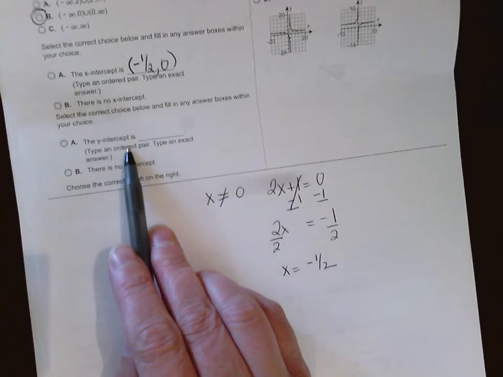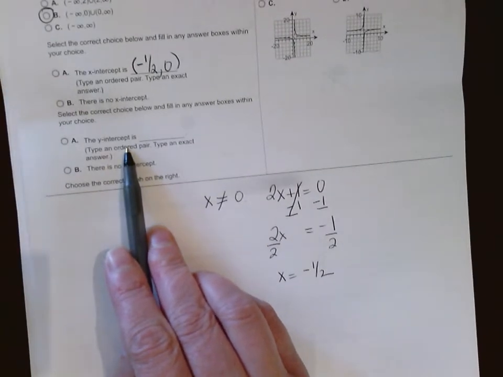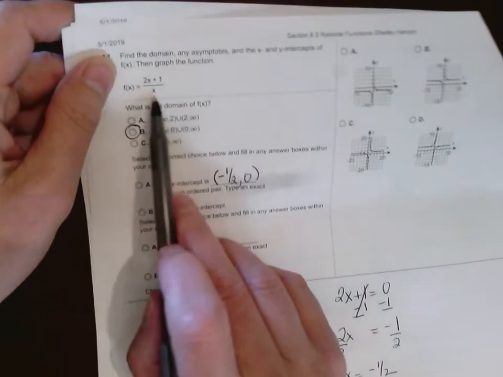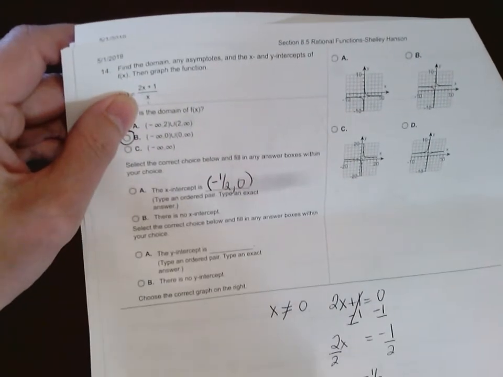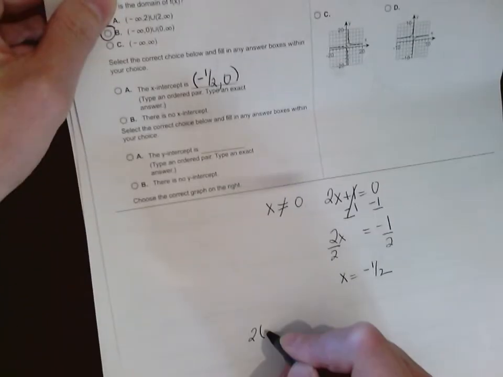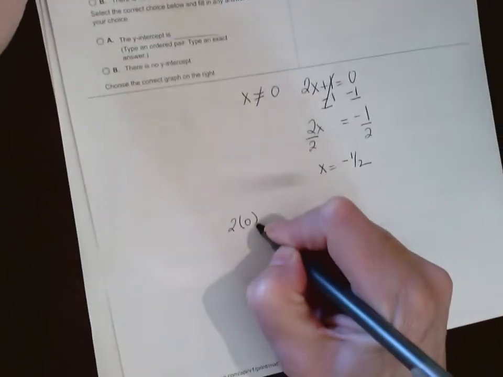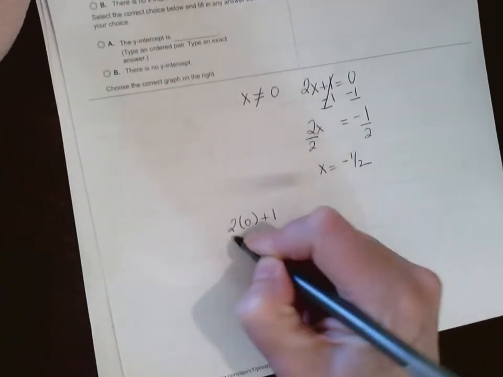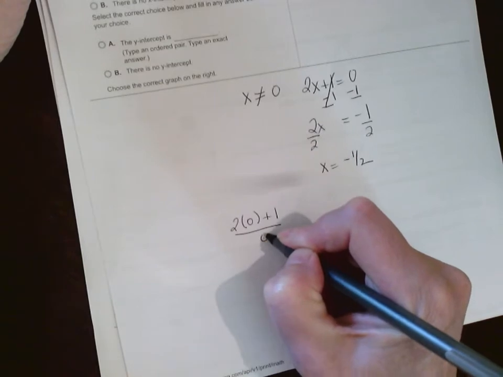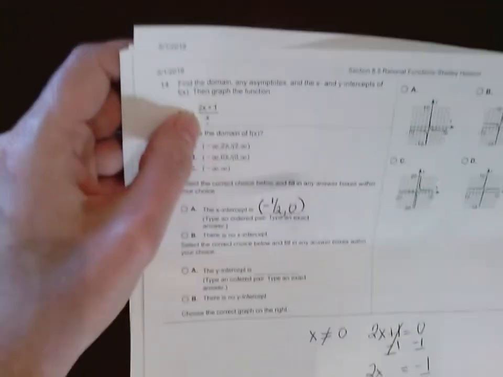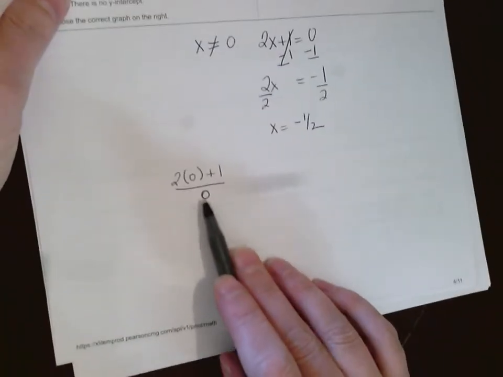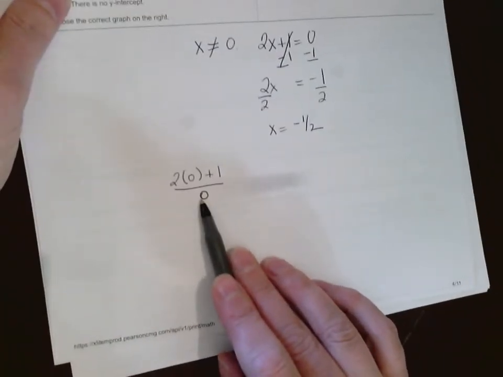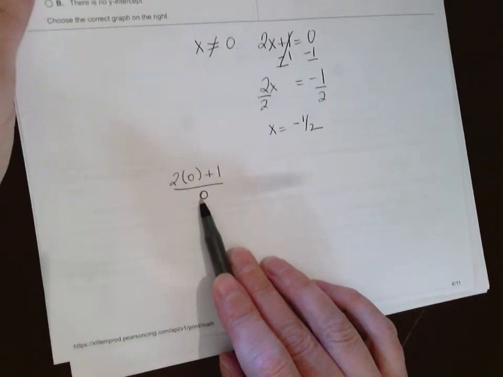The Y-intercept, now here's one that's tricky, because for Y-intercepts you turn the x's into zeros, which will be 2 times 0 plus 1 over, and here's where it gets tricky, because look, there's an x in the bottom. So if I turn that into a 0, the denominator turns into 0, which means there is no y-intercept.